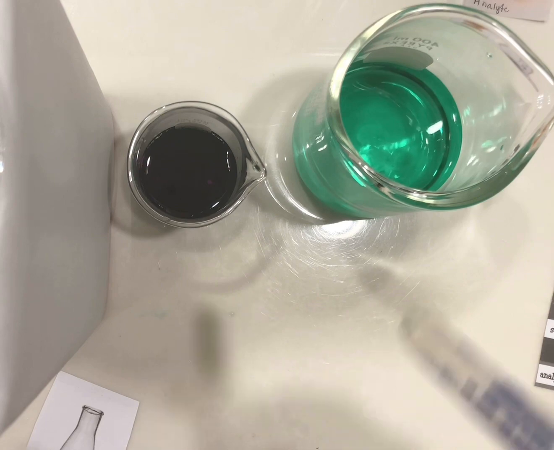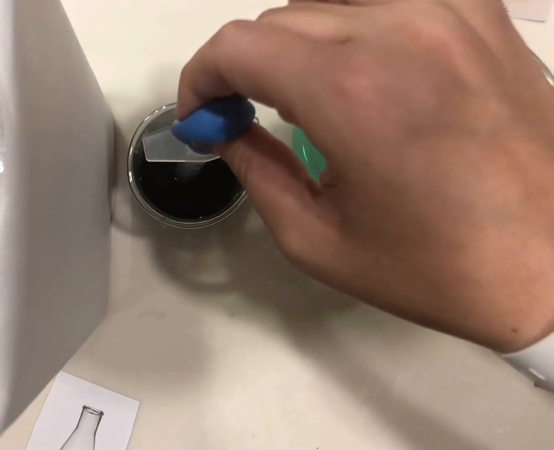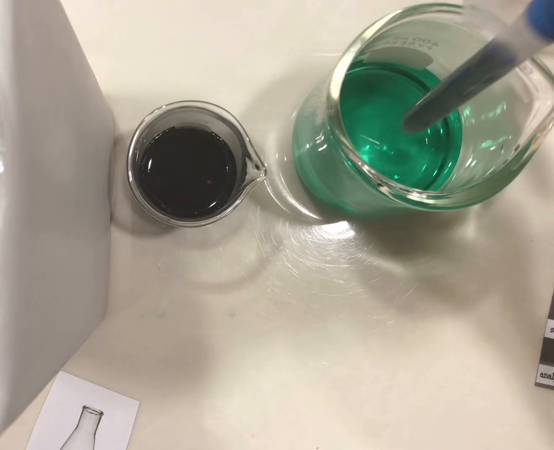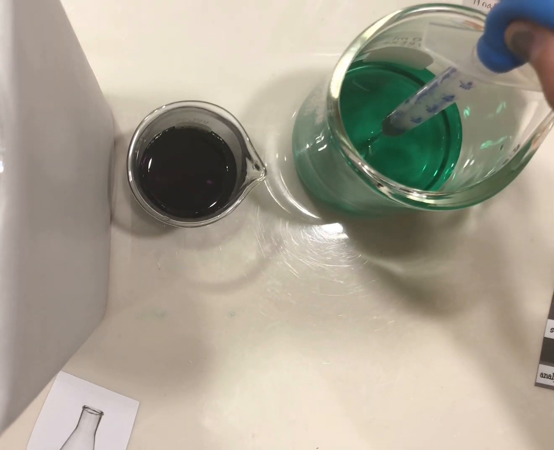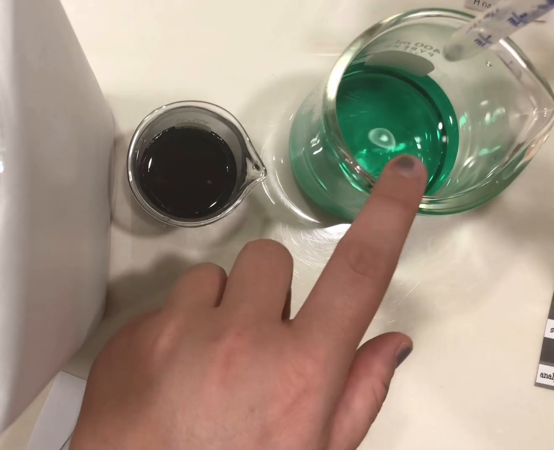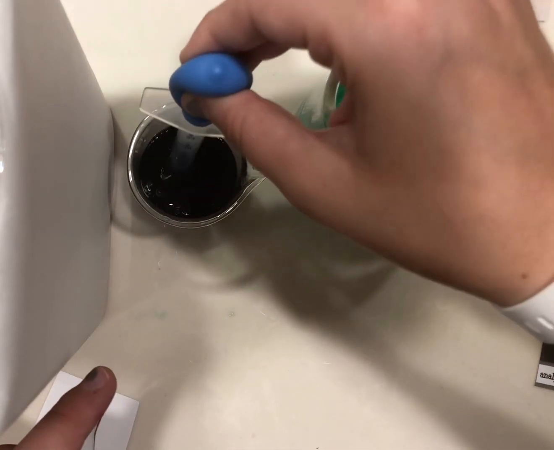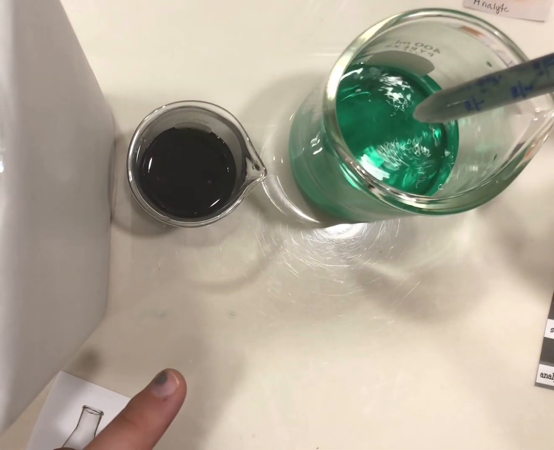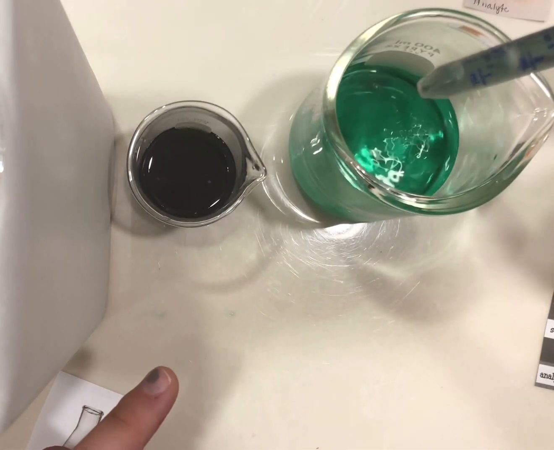We are going to go from the titrant, which is this purplish color, and add it into our analyte. Now, for this, we don't want to do the straight drop. We want to go 1, 2, 3, 4.